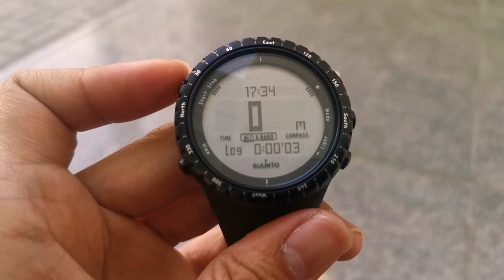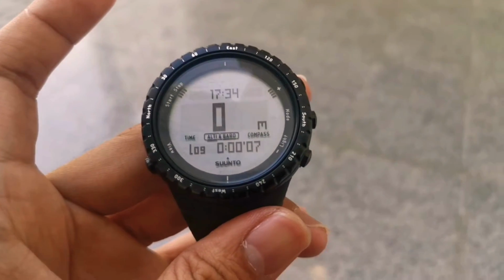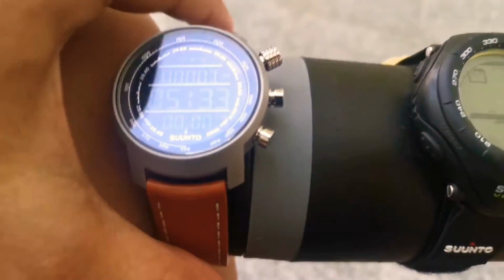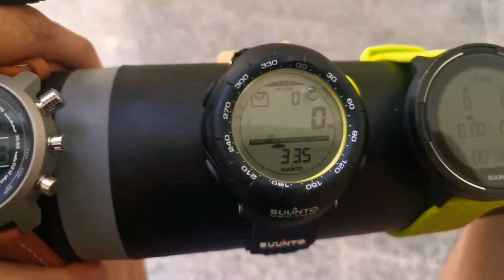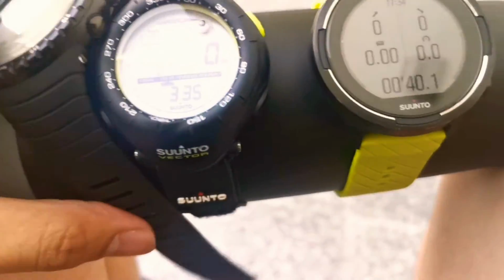And as I showed you earlier, we chose the every second interval, so if there are any changes, they are recorded every second. I'm also doing it with my Suunto Vector and Suunto Elementum Terra. Okay, alright, so let's try to go up using the stairs and see if they have the same value.